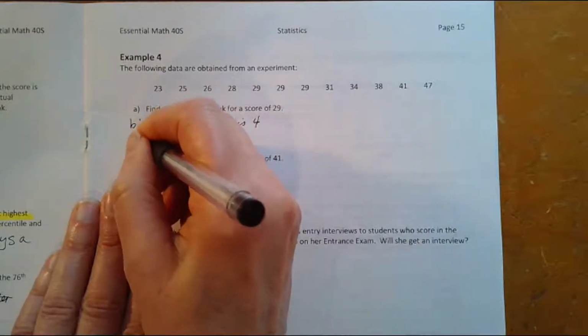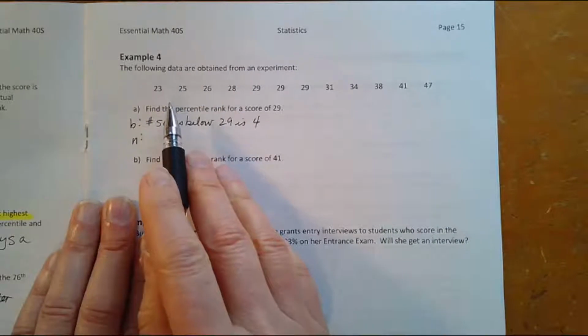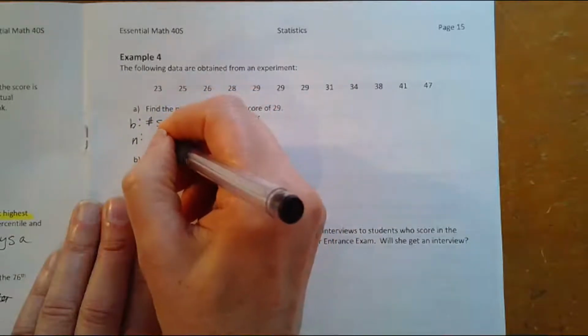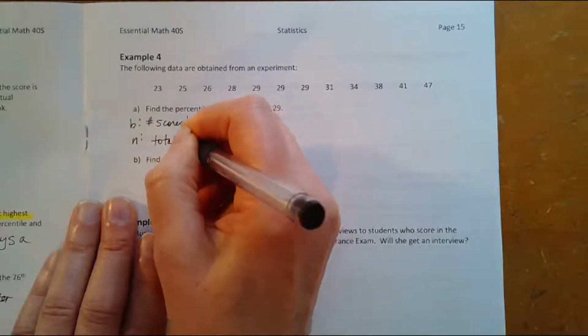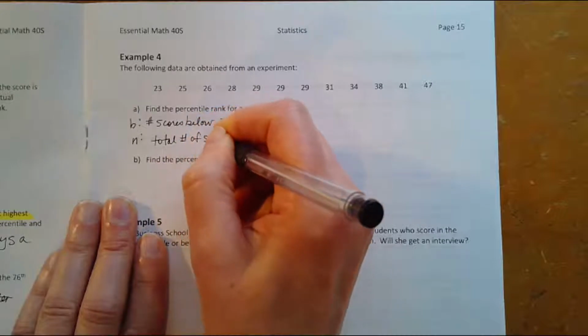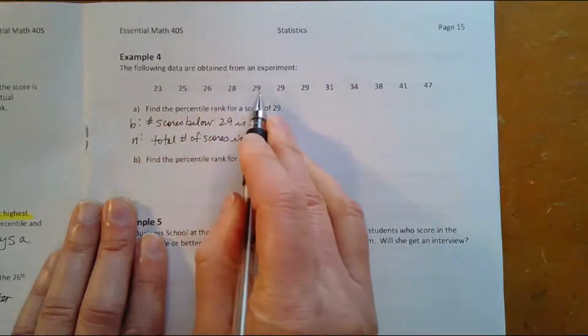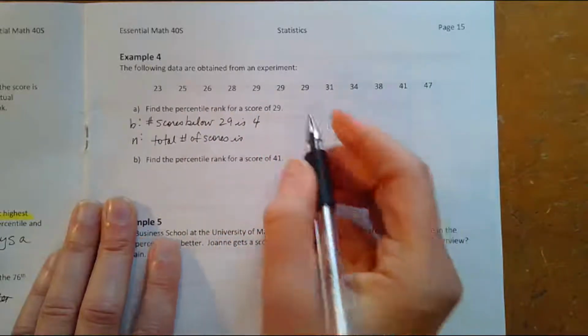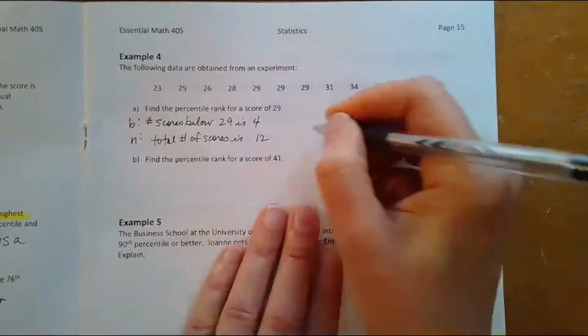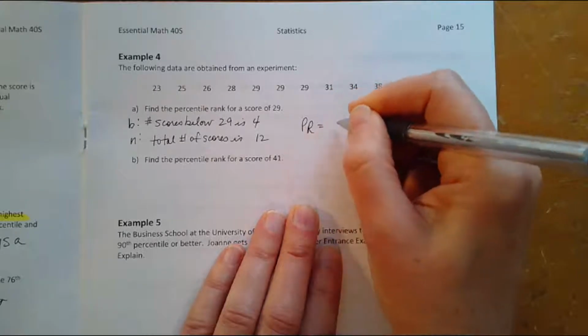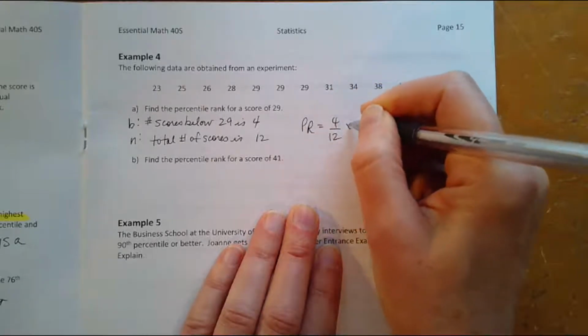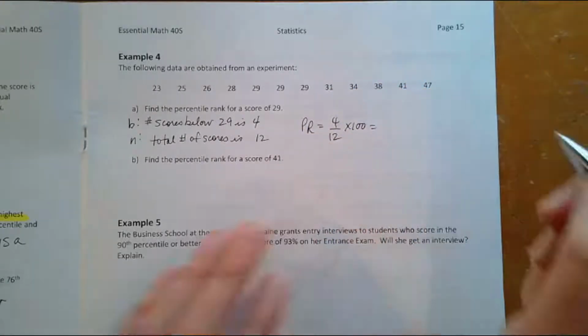Let's see, N, total number of scores is, okay, 1, 2, 3, 4, 5, 6, 7, 8, 9, 10, 11, 12. Okay, so percentile rank equals 4 divided by 12 times 100.